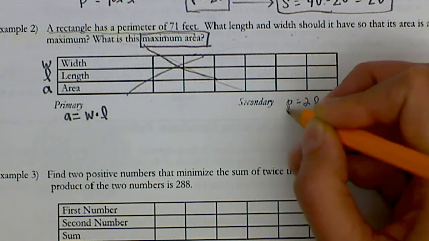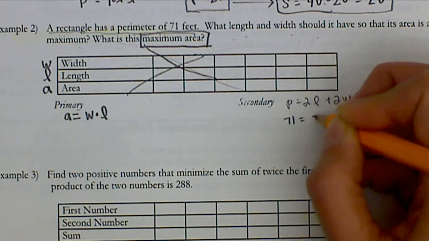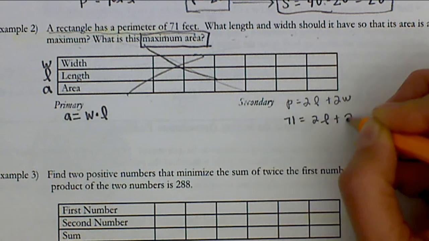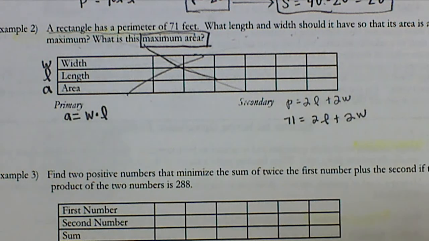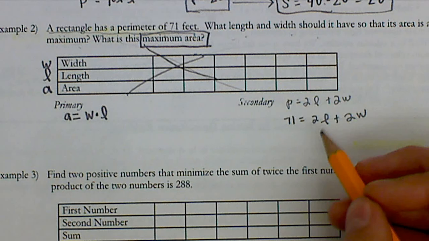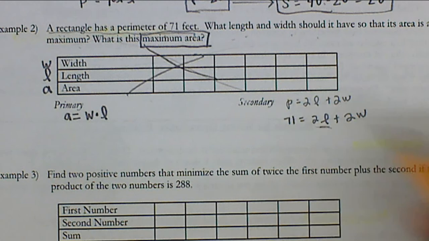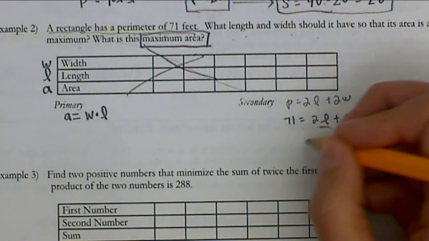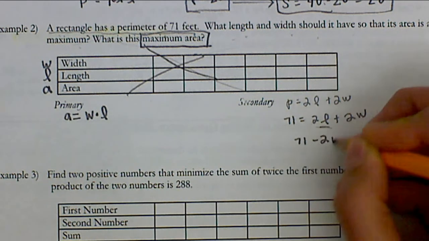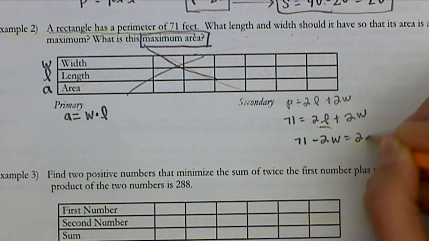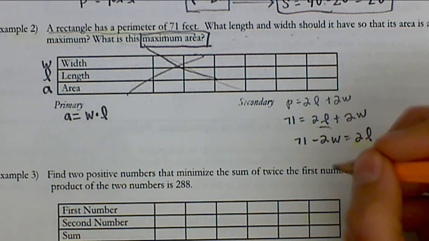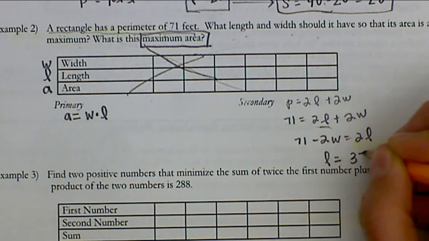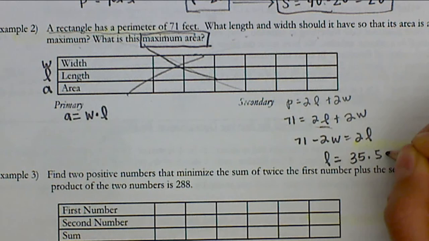So my perimeter is 71 equals 2L plus 2W. I'll solve for L. So 71 minus 2W equals 2L, which means that L equals 35.5 minus W, dividing both sides by 2.